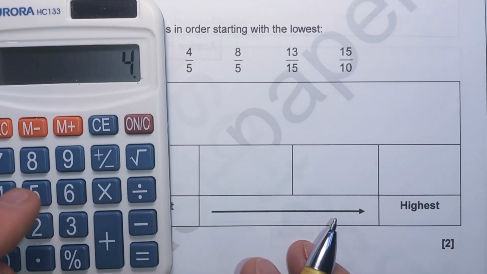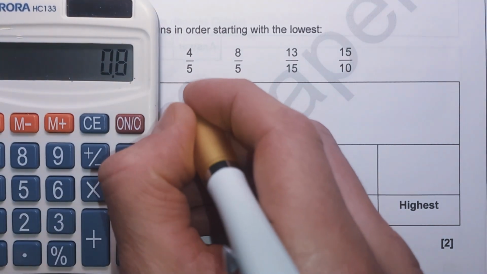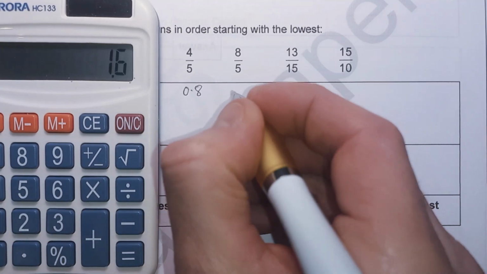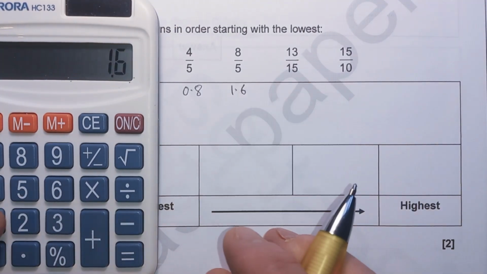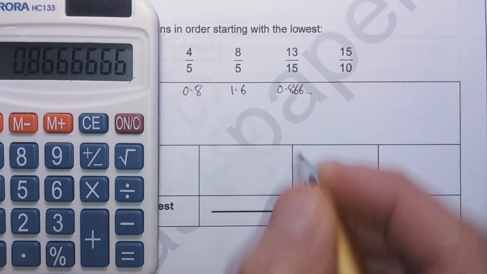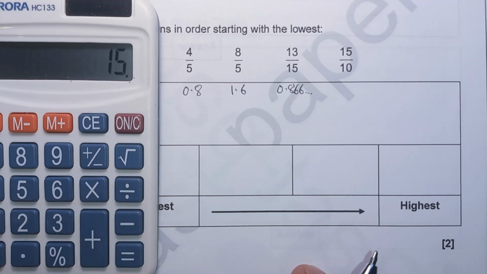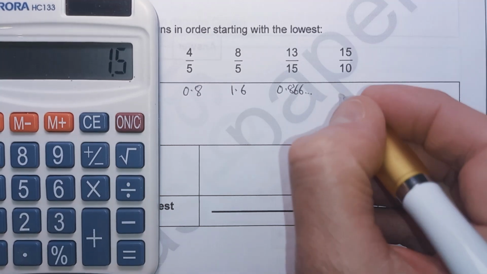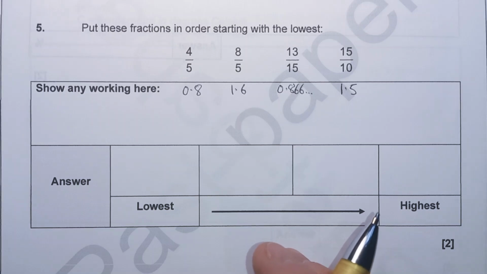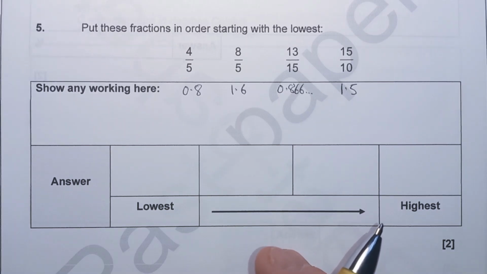We can just do 4 divided by 5, 0.8. 8 divided by 5 is 1.6. 13 divided by 15 is 0.866, that keeps going. And 15 divided by 10 is 1.5.